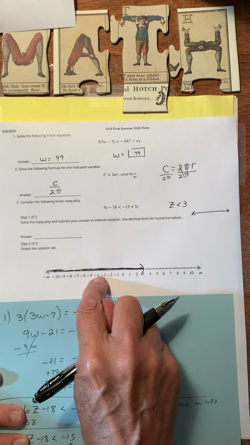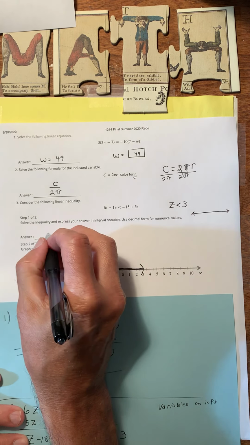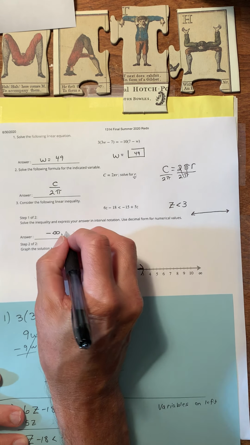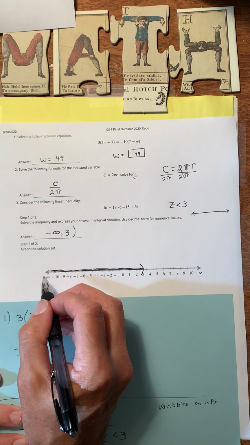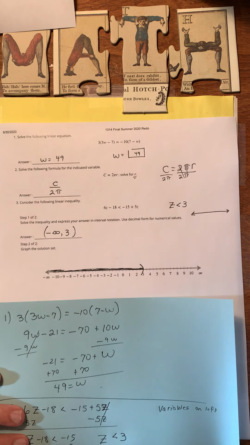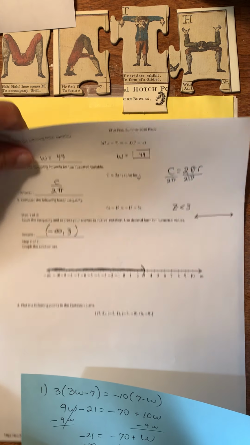And the way that looks in interval notation is from negative infinity all the way to 3. And since 3 is not included, parentheses. I always use parentheses with infinity symbols. Okay, not too bad there.